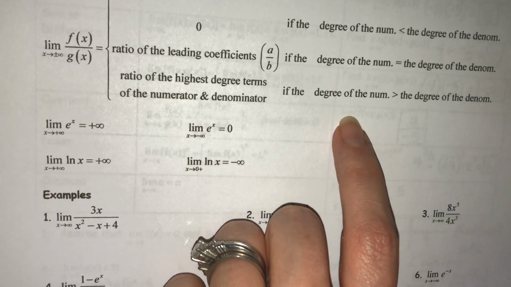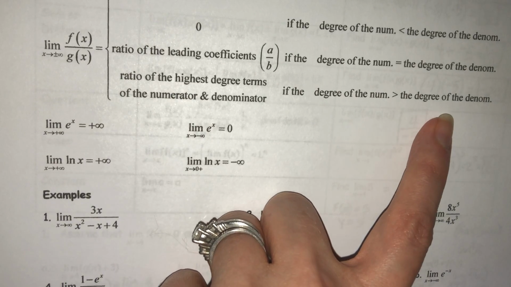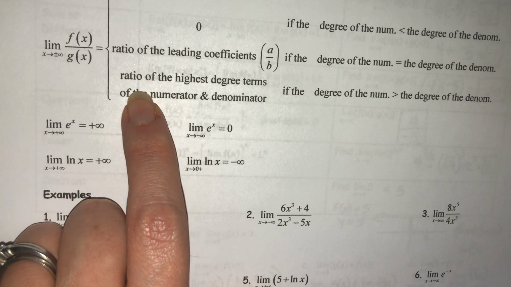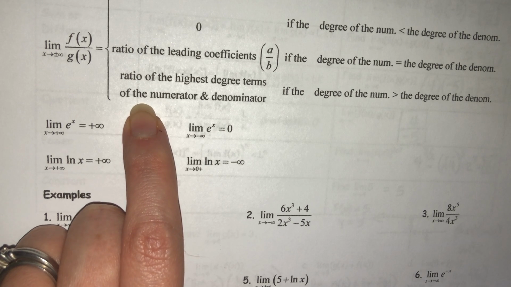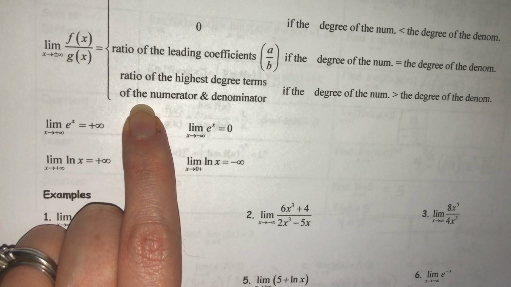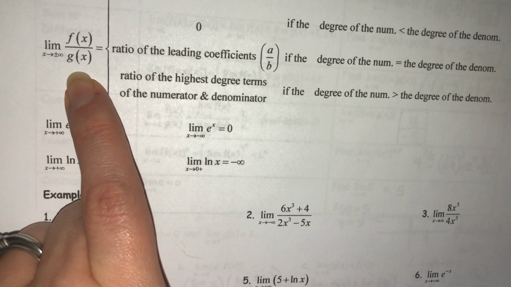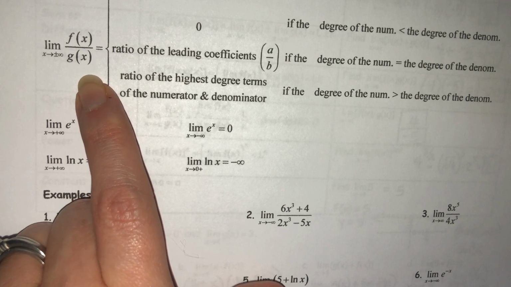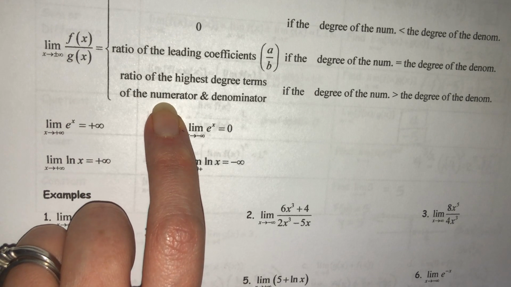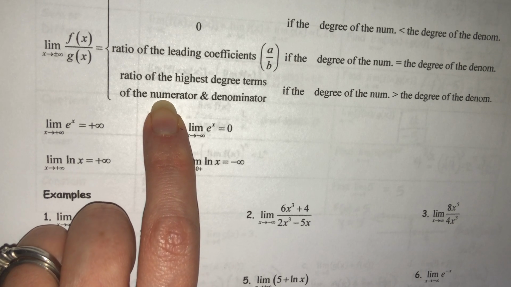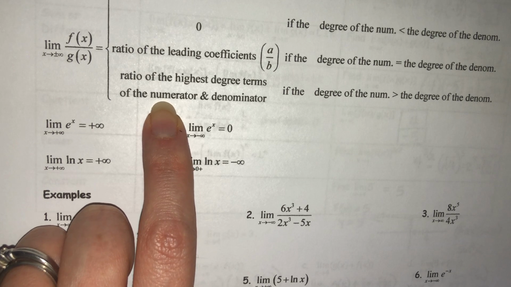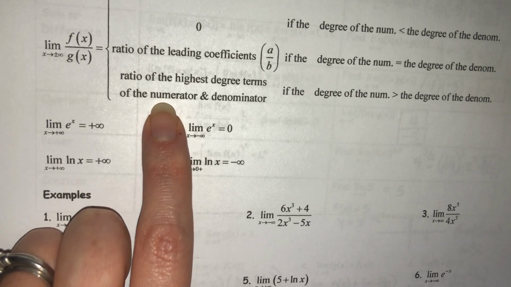And then if the degree of the numerator is greater than the degree of the denominator, the way you do that is you're going to take your ratio of your highest degree terms of both the numerator and the denominator and look at the end behavior of that function, because the limit as x approaches positive or negative infinity of f of x over g of x will match the same end behavior as just taking the ratio of the highest degree terms from your numerator and your denominator. That function will be easier to work with.